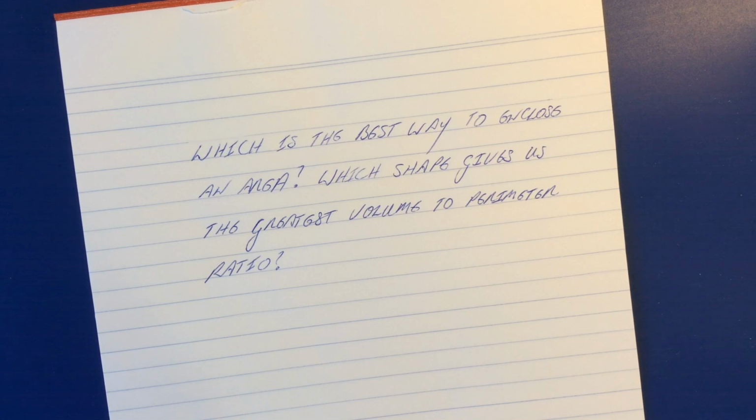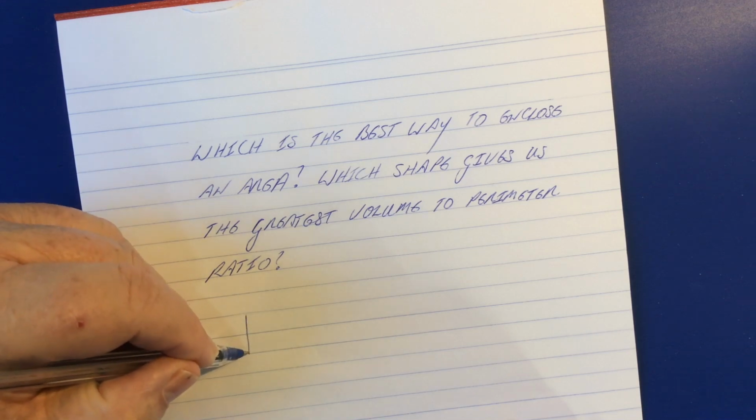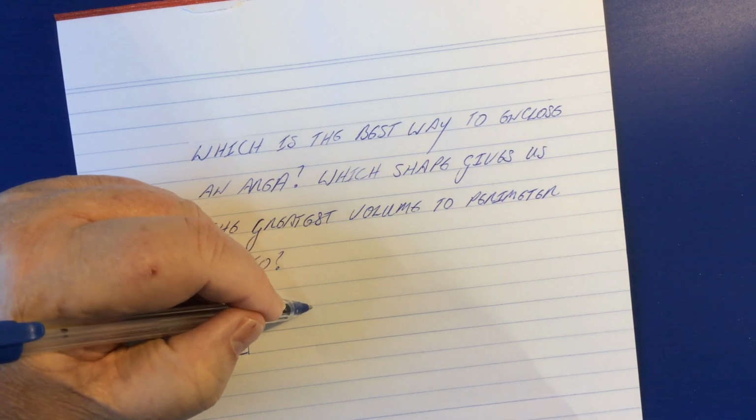And today we're investigating which of three types of shape enclose the greatest area for a given perimeter. So, which shape gives us the greatest area to perimeter ratio?